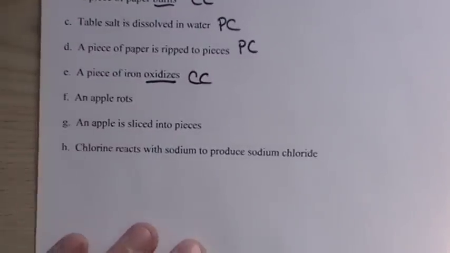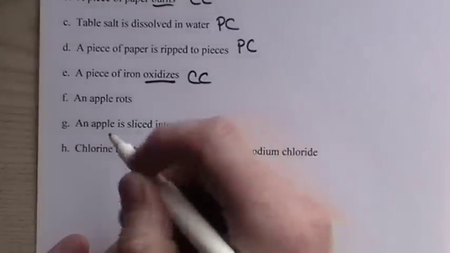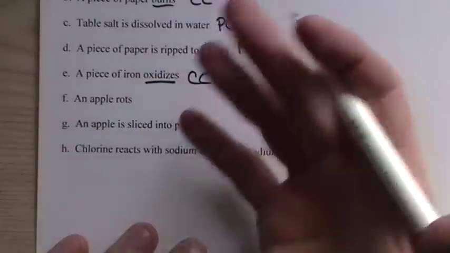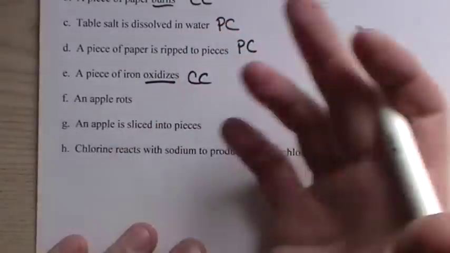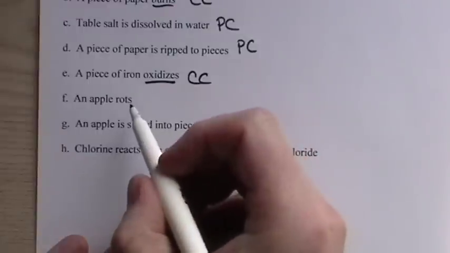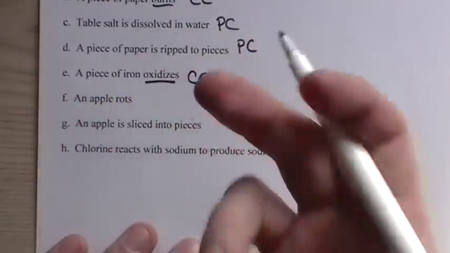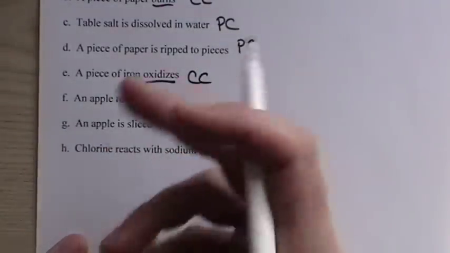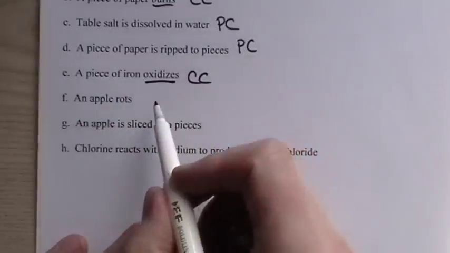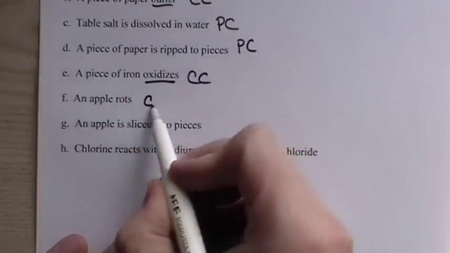An apple rots. Now, it's not as obvious here. There's so much that's going on when an apple rots. There's literally hundreds of thousands of different compounds that make up that apple, and they're all changing. But obviously, if the apple goes from red to brown and just keeps shrinking and changing, getting mottled across its surface, something chemical is happening there.